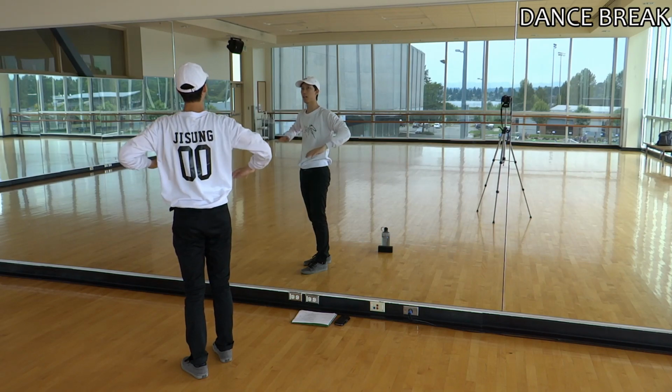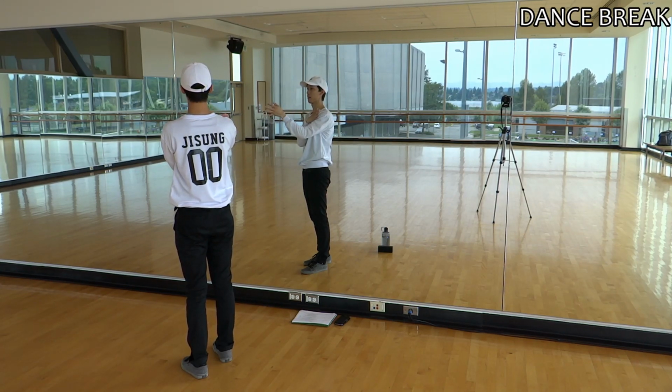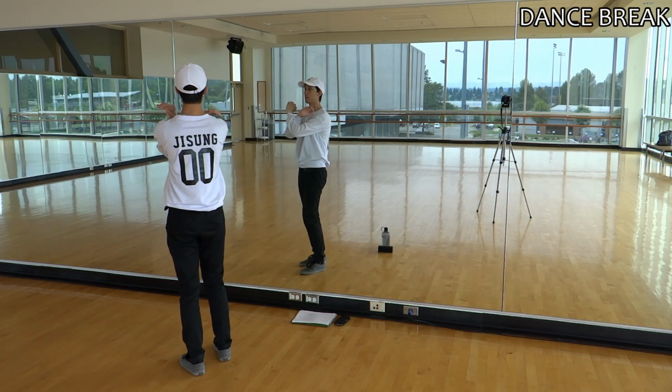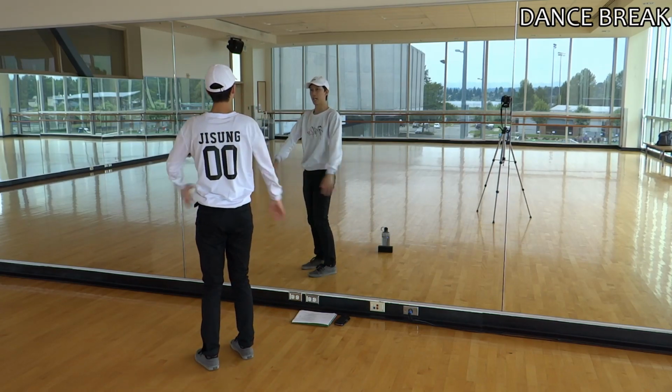Okay, so with the X, you want to just have an X and raise the X up, and your body is facing more towards the left side a little bit. That's 1 and 2 and up, and on 3, when he steps back towards the right, he's going to throw his arms down to the sides.